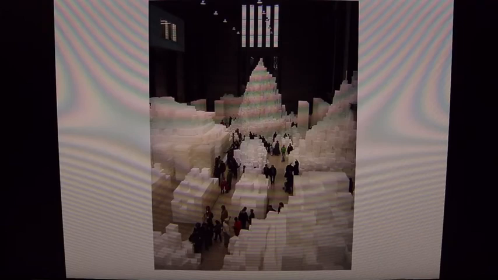He's done some pretty controversial things. Last summer, he had this piece about smog, and you walk through this smoke tunnel. It was amazing. I was so impressed. Oops, there it is.